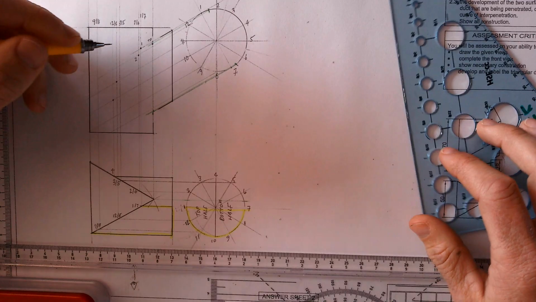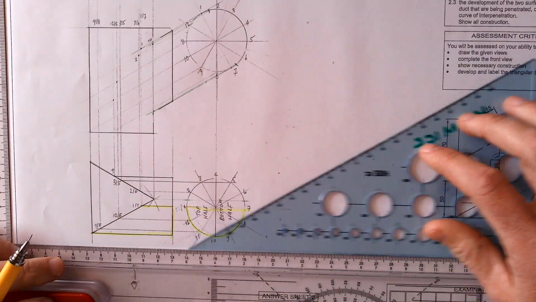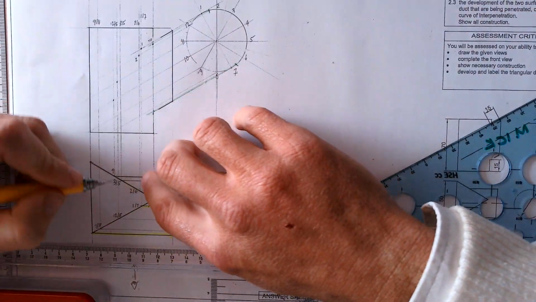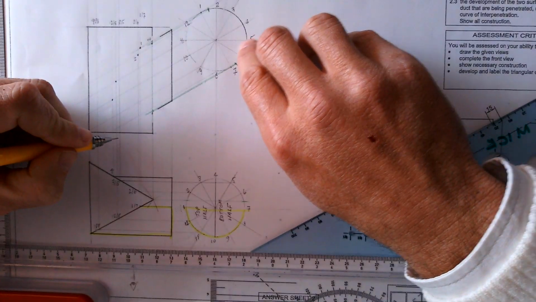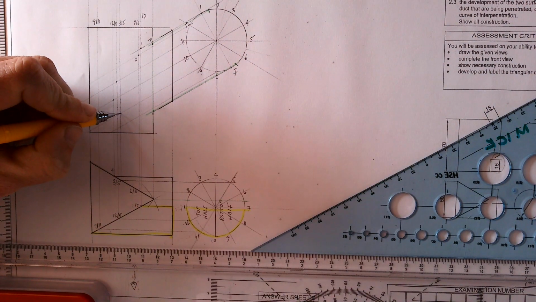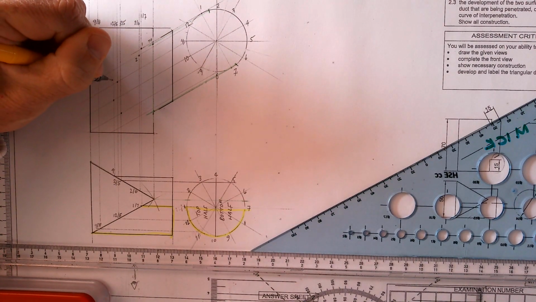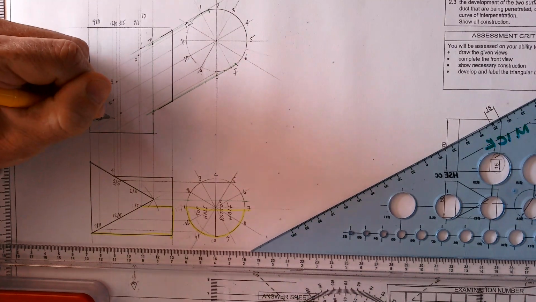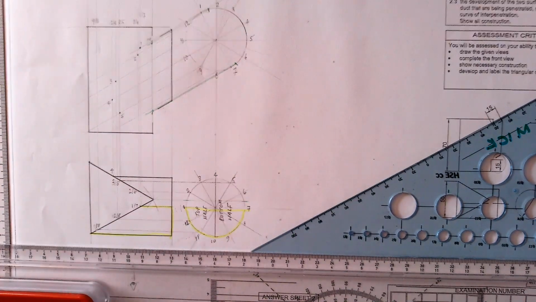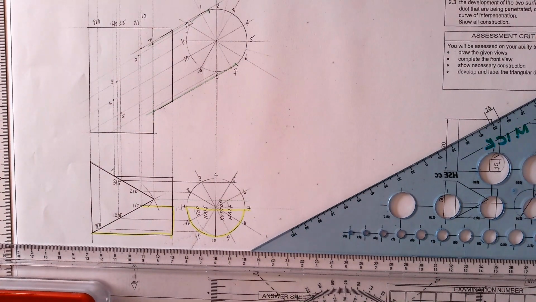Right, then we're going to go down to 5. Right, so 5 and 9 on the same plane. Pull across to 5, pull up. There's 5 over there. Right, so there's 3, there's 4, there's 5. Okay, where is 6?